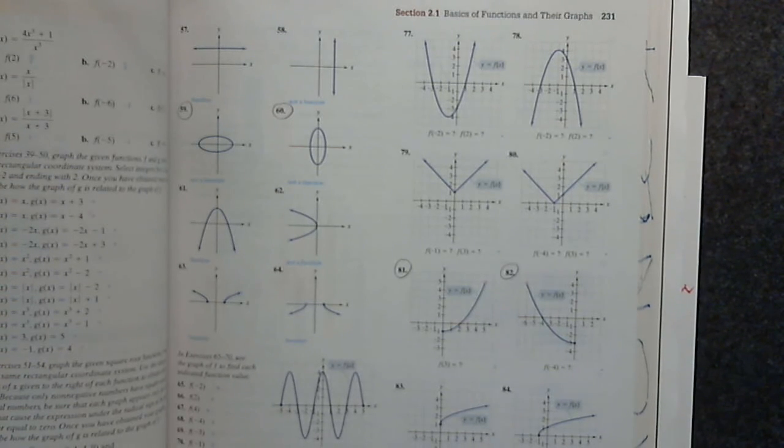I have the dry erase. You have to use that one.